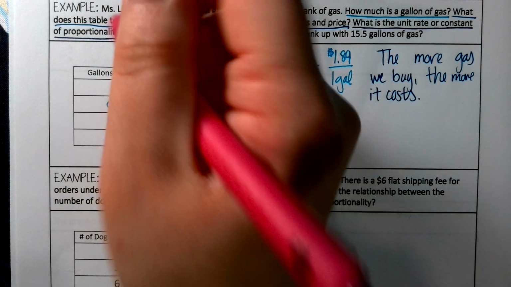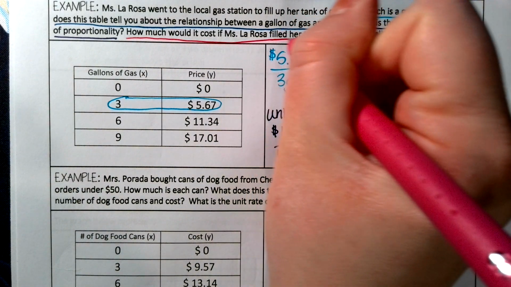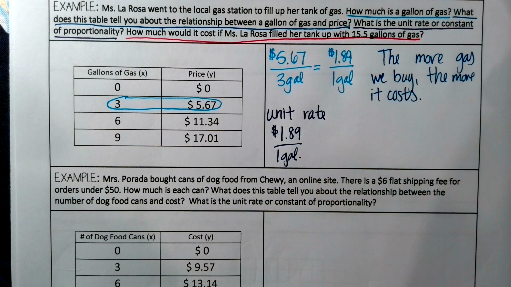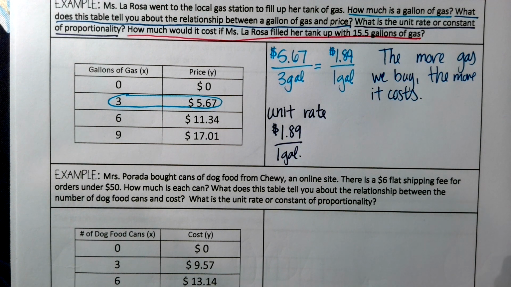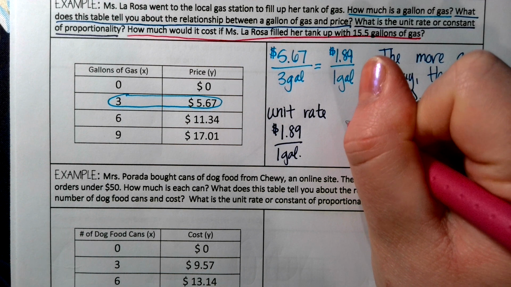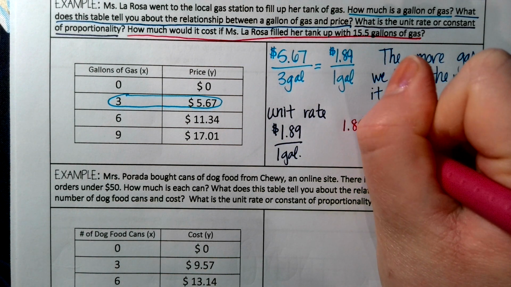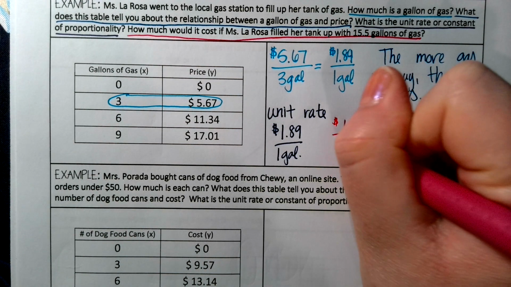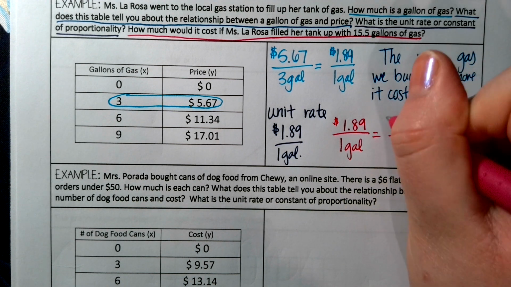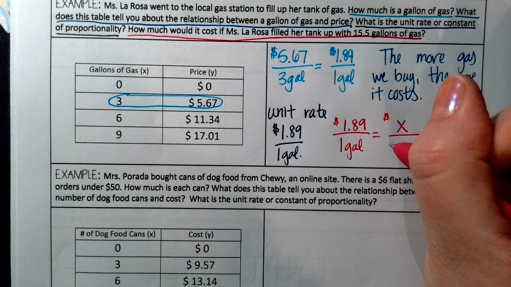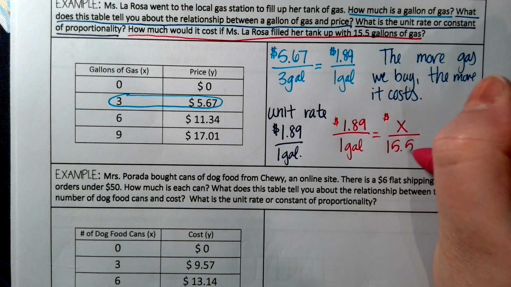And the last question, how much would it cost Miss La Rosa to fill up her tank with 15.5 gallons of gas? This is where I would need to set up a proportion. I know that $1.89 for 1 gallon, I want to know how much money it's going to cost for 15.5 gallons of gas.